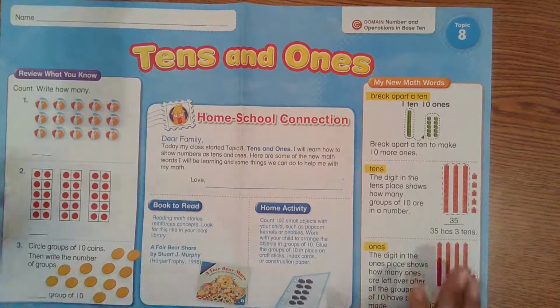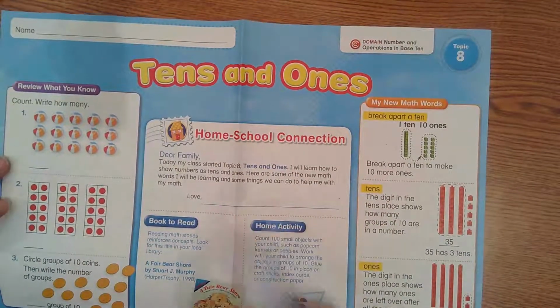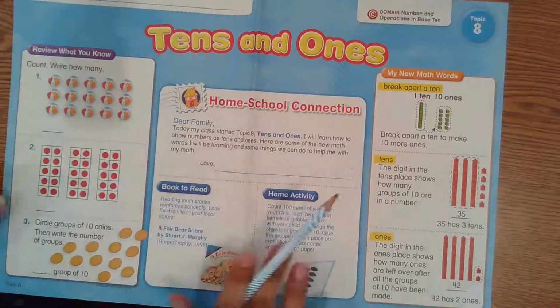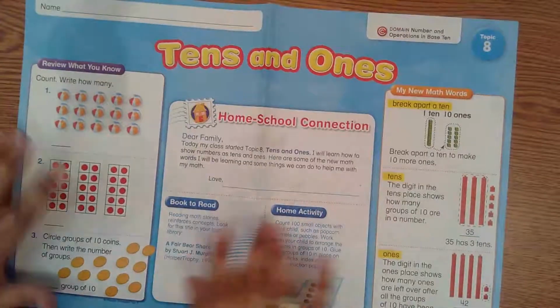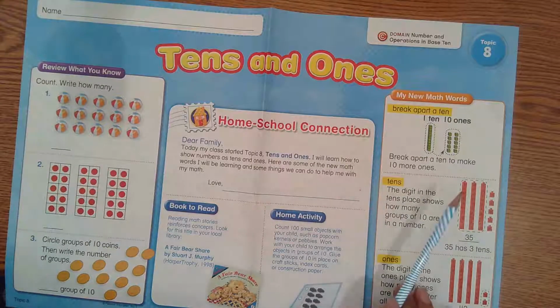First graders, welcome to a new math lesson. Today we're going to have a new topic. The topic is tens and ones. So we start with our first lesson. Let's go through the preparation and fun sheets that you always have before you start a new topic.